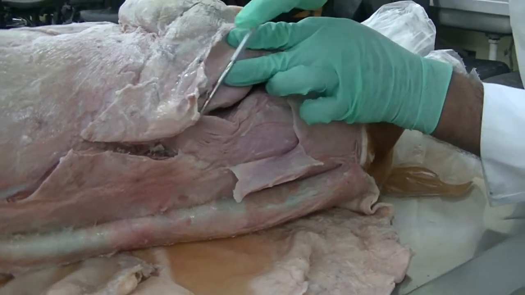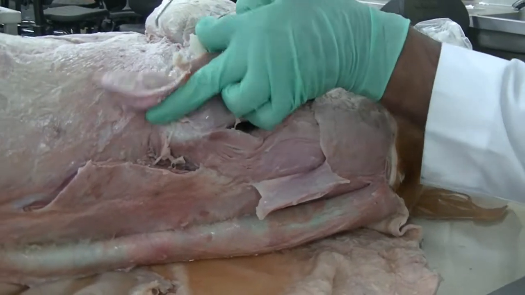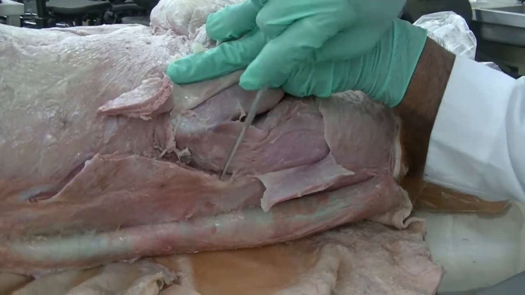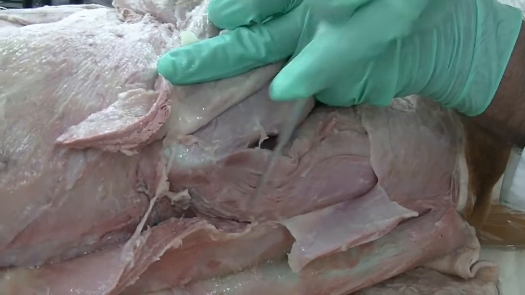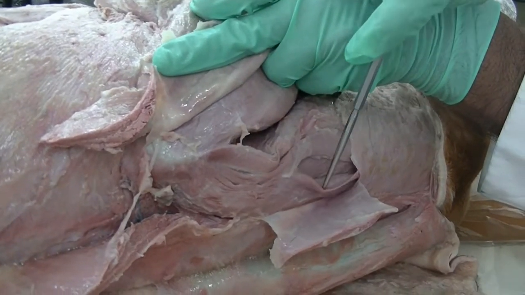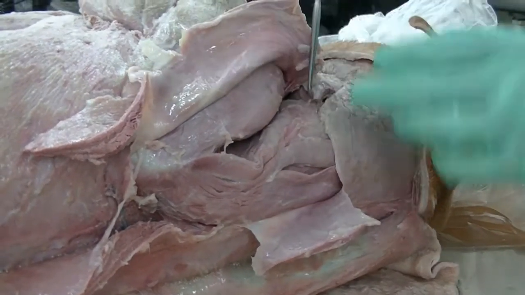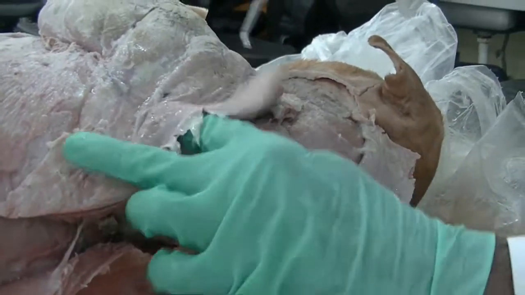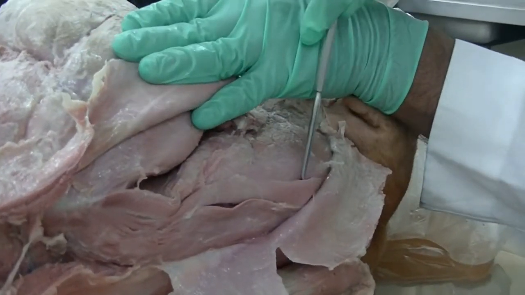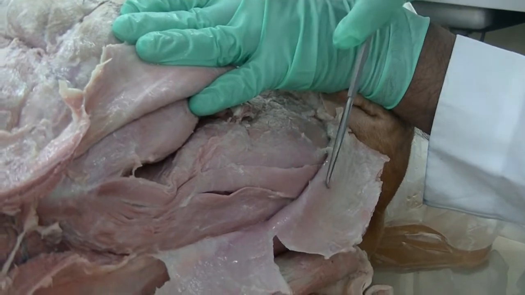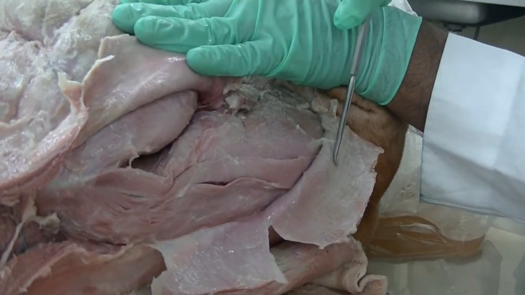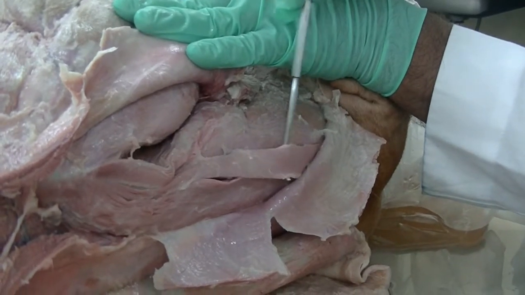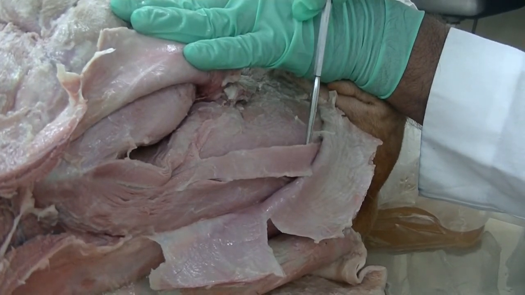We reflect both of these parts more laterally to reveal the rhomboideus muscle, the thoracic portion attached to the thoracic midline, the cervical portion attached to the cervical region or to the neck region. And after we expose the further cranial part of the trapezius as well as brachiocephalicus, or let's say more specifically cleidocervicalis, we expose the rhomboideus capitis.